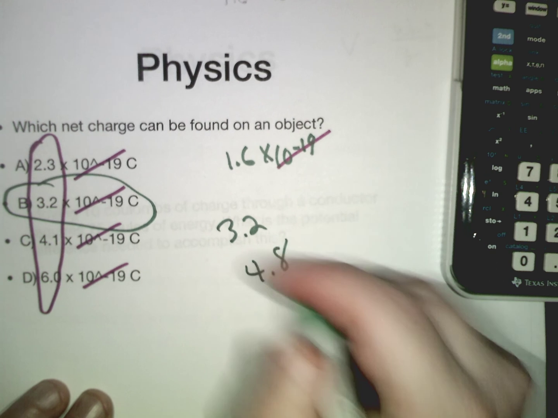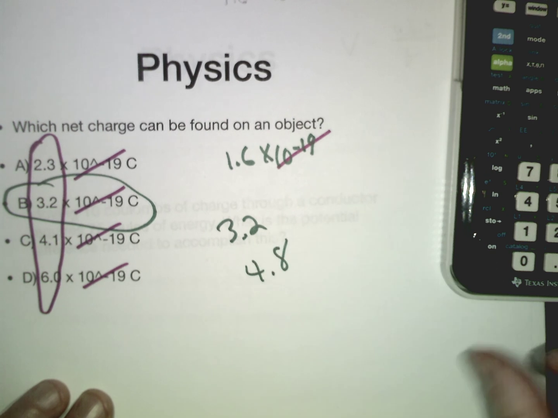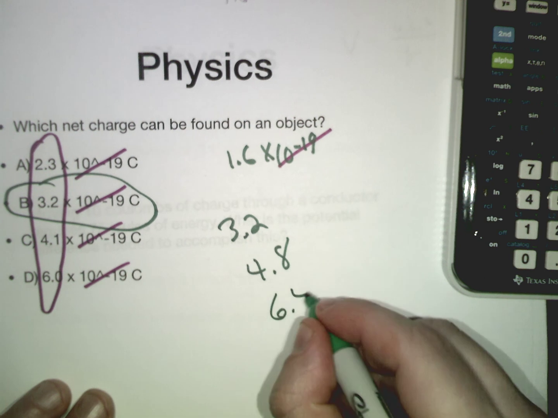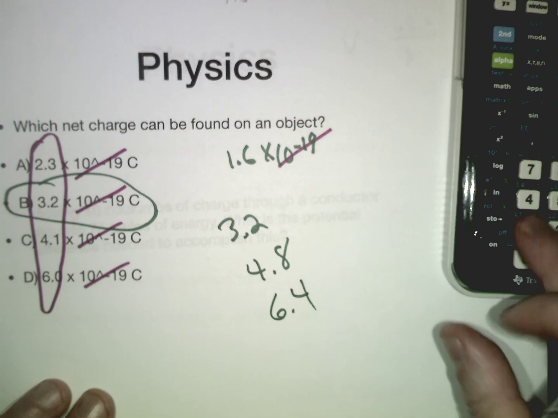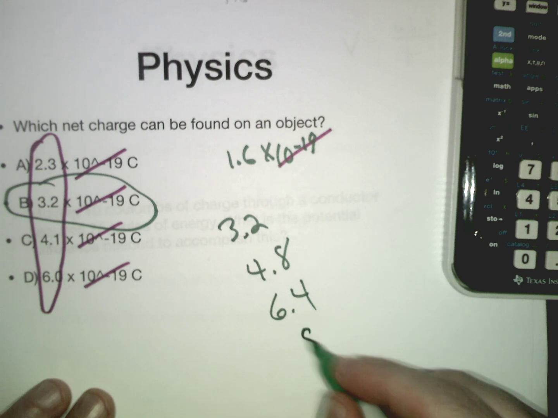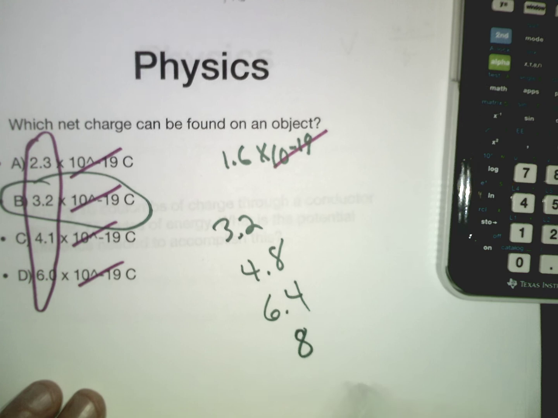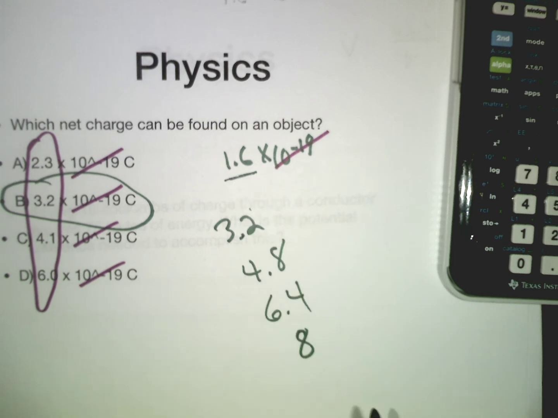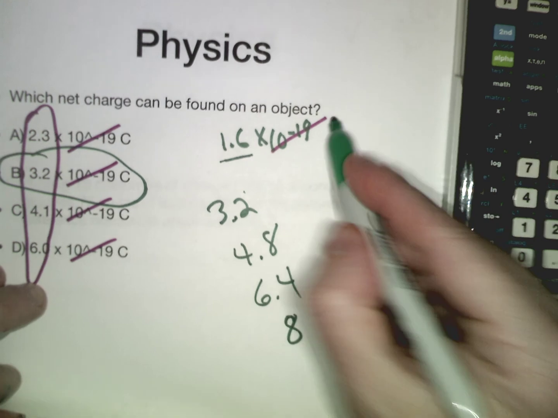I'm sure Peter right now is just doing them in his head. He's rattling them off. 1.6 times 4, 6.4. 1.6 times 5. I'm getting out of control here. 8. Oh, you can get nice even 8. So, and so on and so forth. But they all have to be whole number multiples of 1.6 coulombs.